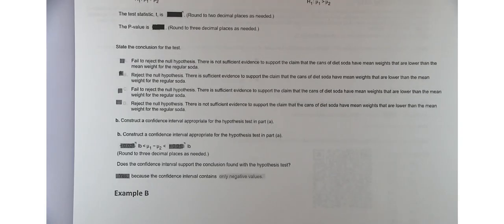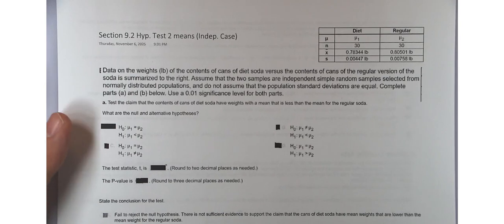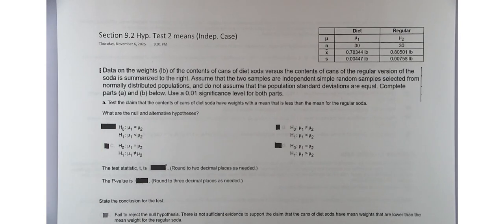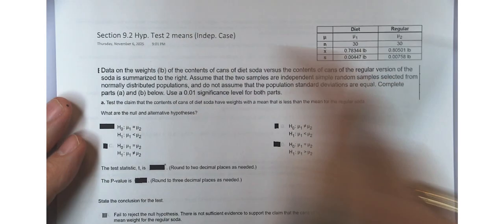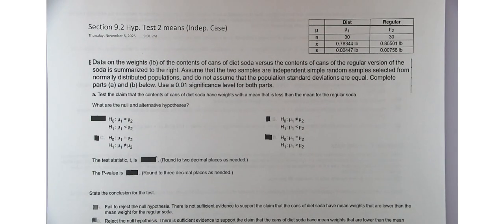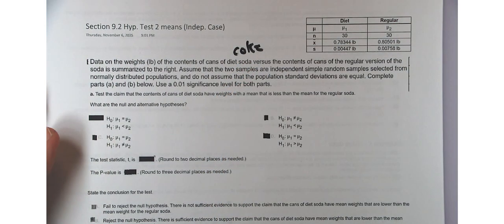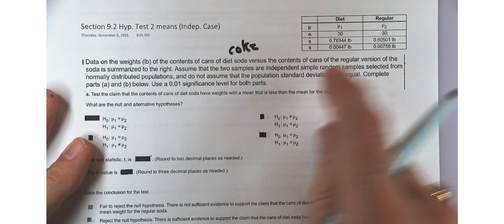So let's actually apply that to some problems here. It's going to start with example A. I guess I didn't write example A, but this is example A. It's going to refer to weights of cans of Diet Coke versus regular Coke. When these come from the book, a lot of times they take out some of the fun stuff. These are cans of Coke.